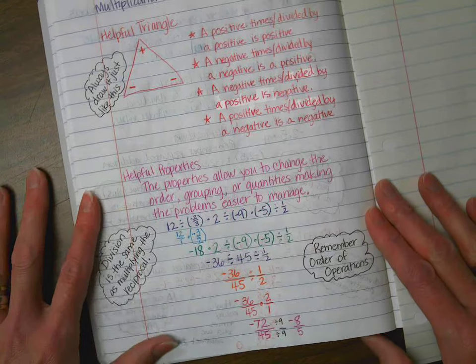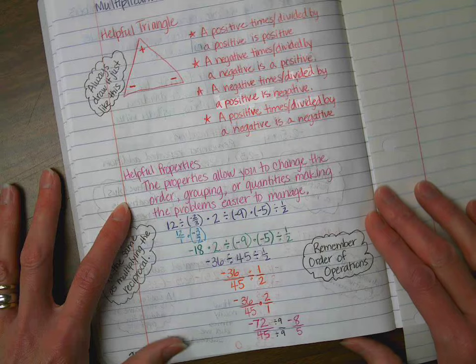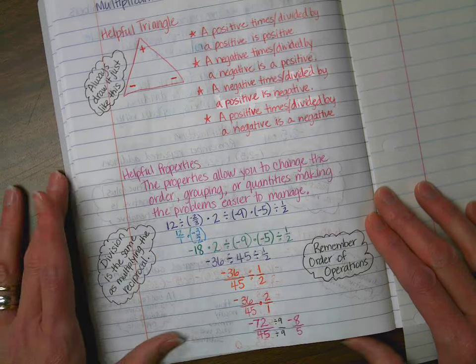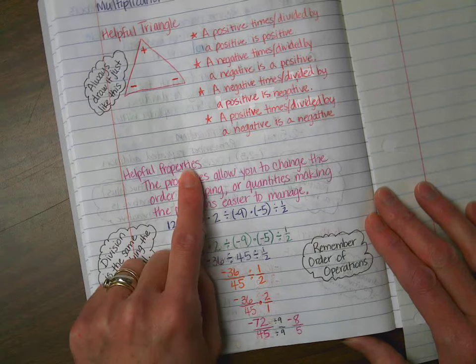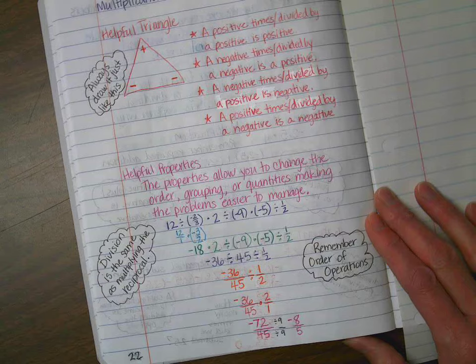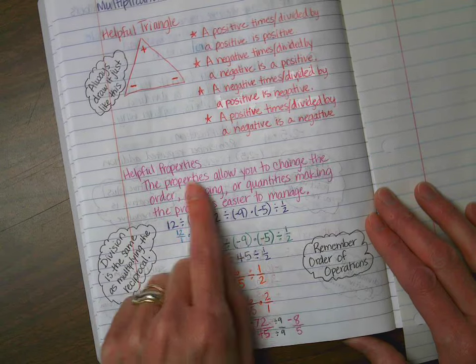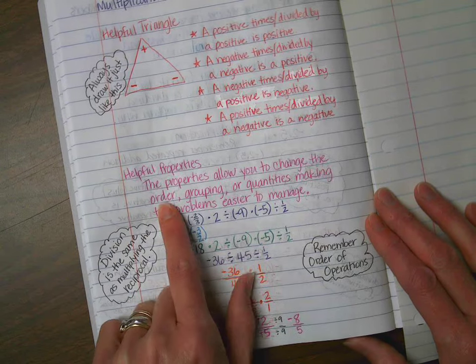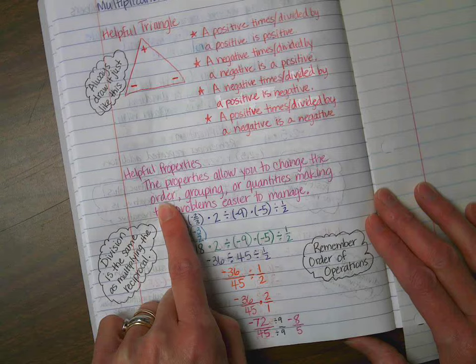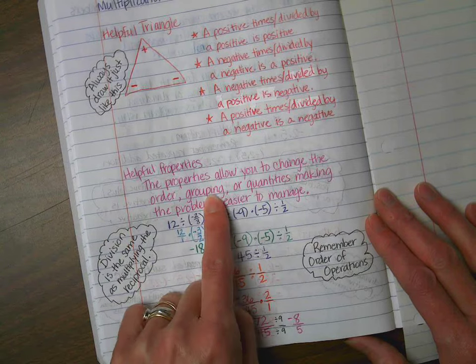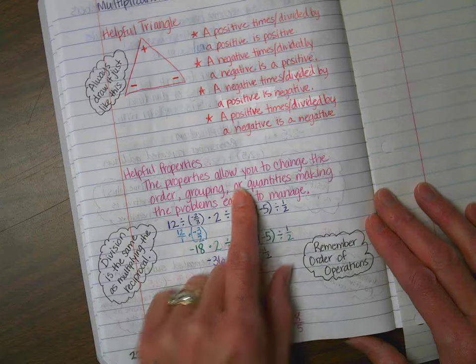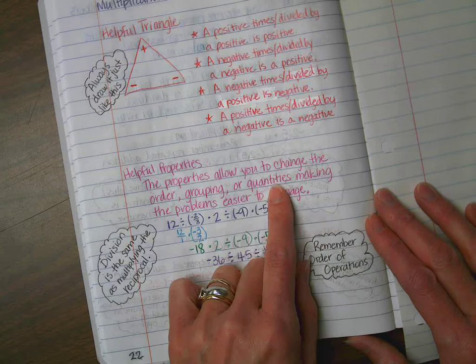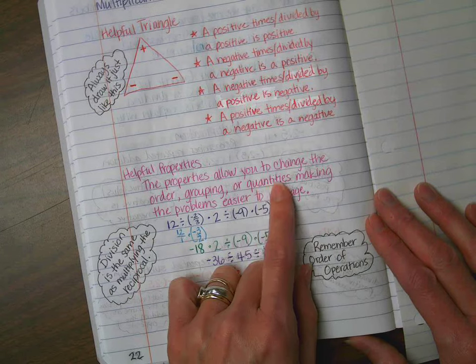All right, the other thing that I want to share with you or remind you of when you are multiplying and dividing rational numbers, another tool that can be very helpful are the properties. The thing you have to remember about properties is they allow you to change the order, that's the commutative, as long as you're adding or multiplying, grouping, as long as you're adding or multiplying, or there are properties that deal with quantities.